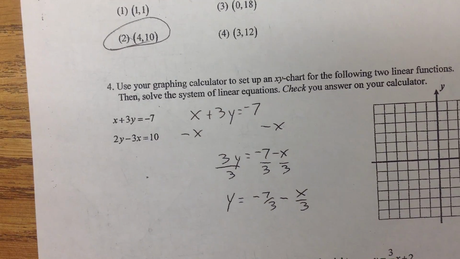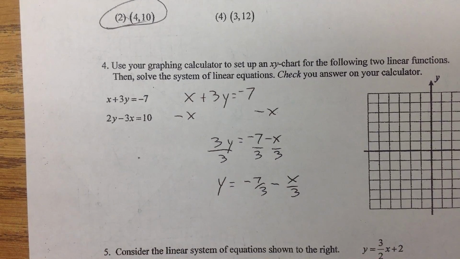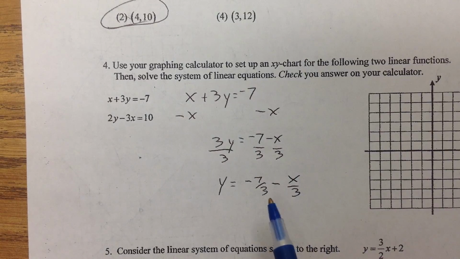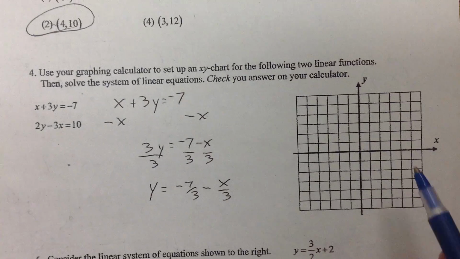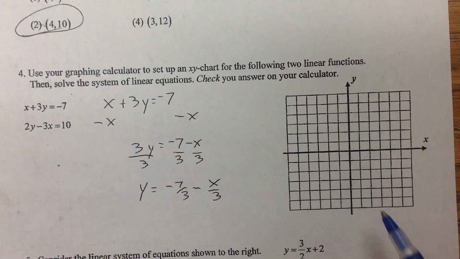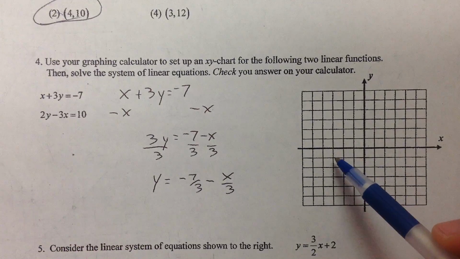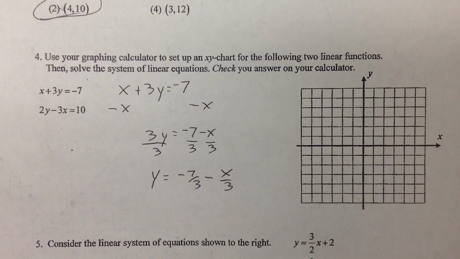Part of the reason we're going to want to use our calculator for this one is our y-intercept is a fraction. It's not an integer, so it's hard to know where negative 7/3 is on this graph. We can estimate it, but it's hard to be exact. So instead, we're going to use a table so that we can get some points that are actually integers.